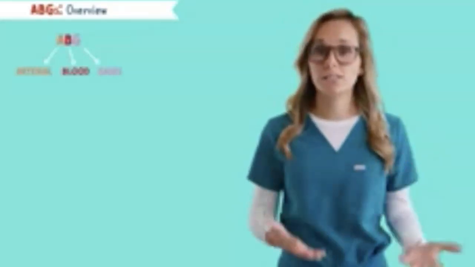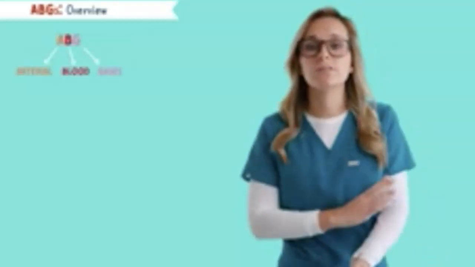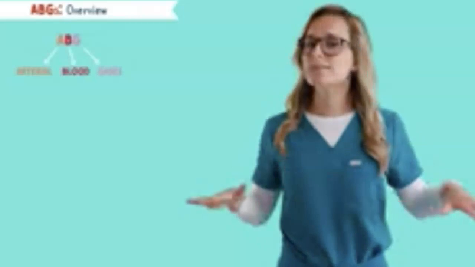What are ABGs? ABGs stand for arterial blood gases. It's just what the name says. It's a measure of the amount of different gases and pH in your arterial blood. ABG testing is most commonly seen in the ICU. It needs to be taken from an arterial line, or it can be taken through a puncture. It's not the same thing as a venous puncture.